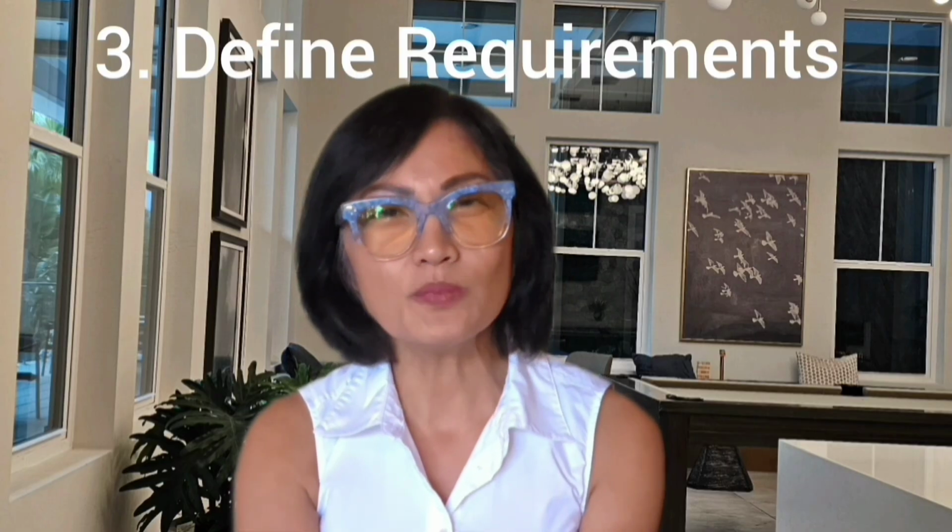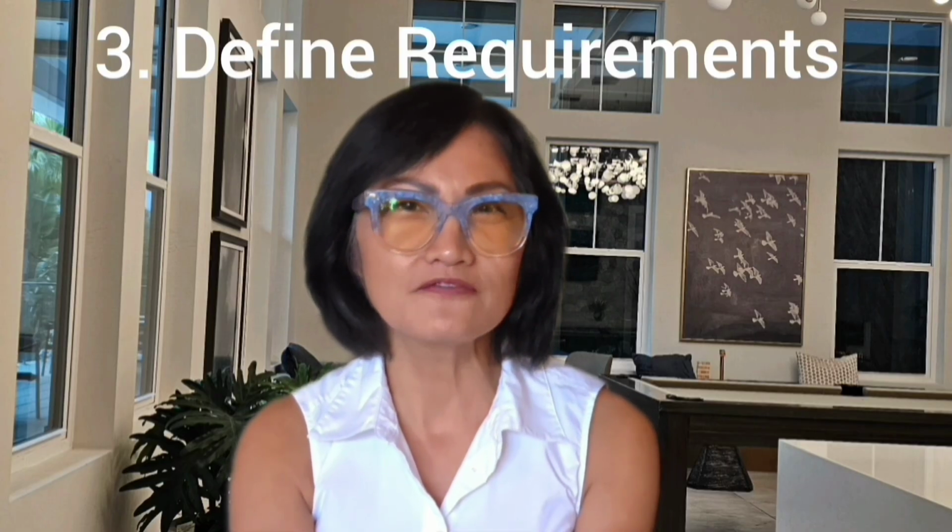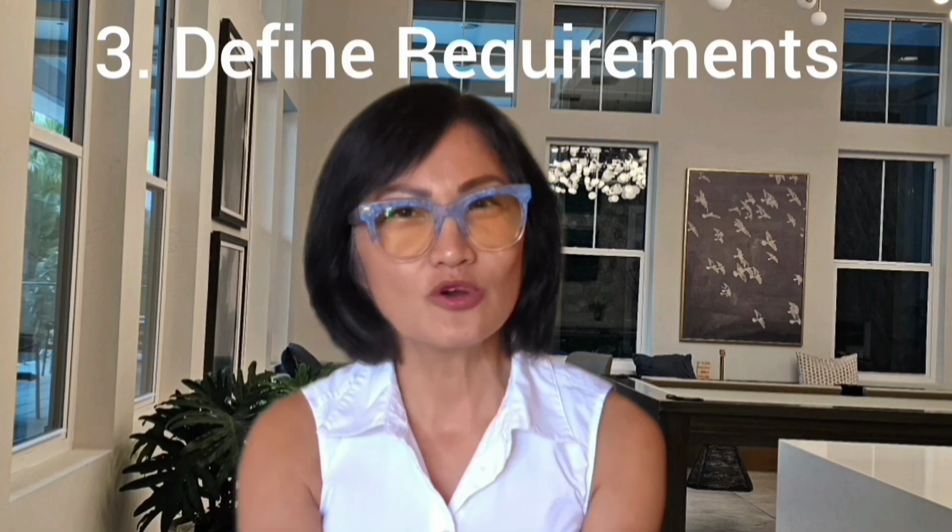Number 3, define requirements. Define the project scope, the budget, timeline, and functional needs. You also will be exploring spatial relationship.